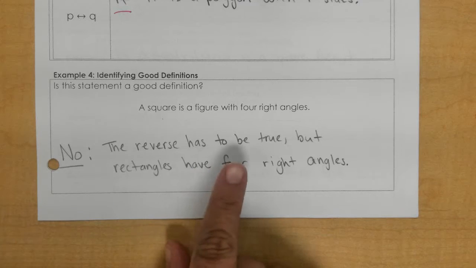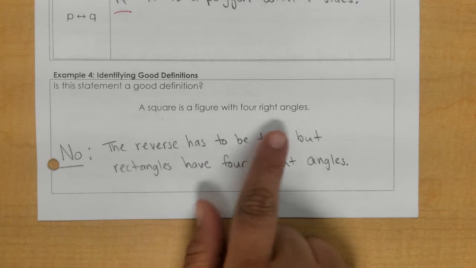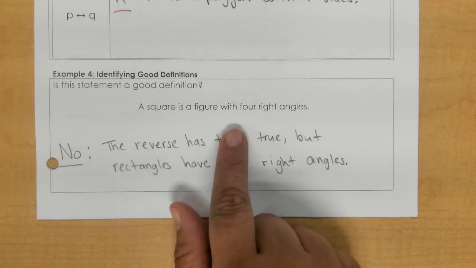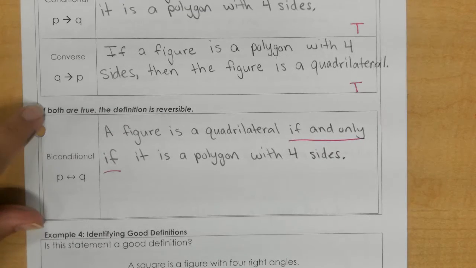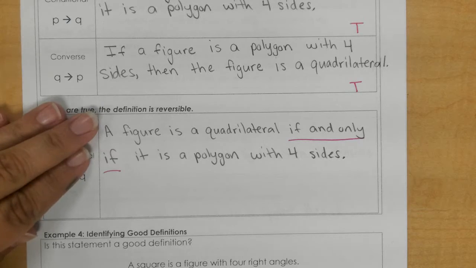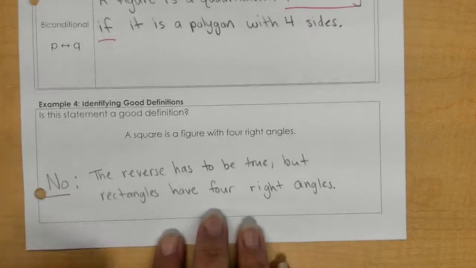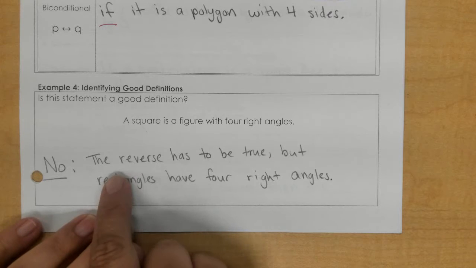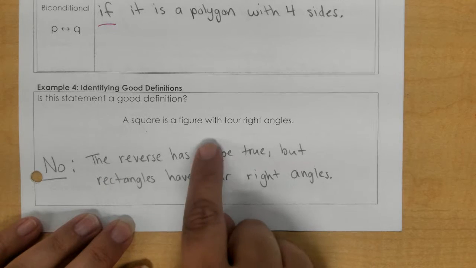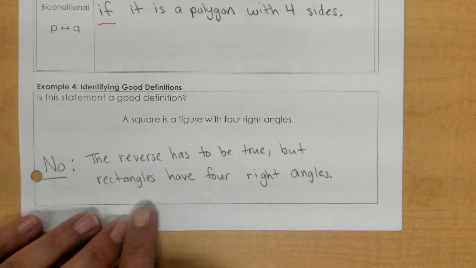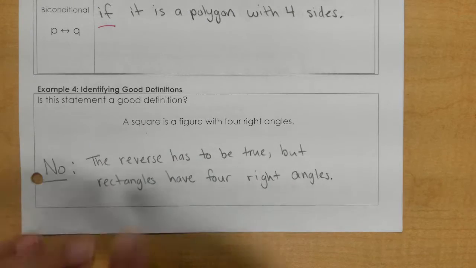It wants to know, is this a good definition? And it says, a square is a figure with 4 right angles. But in order for this to be a good definition, up here it was stated, if both are true, the definition is reversible. This is very important. The definition is reversible. If I reverse this, if I said, if it had 4 right angles, it has to be a square. Well, that's not true. I wrote that down here. It's not true. Because a rectangle can have 4 right angles.